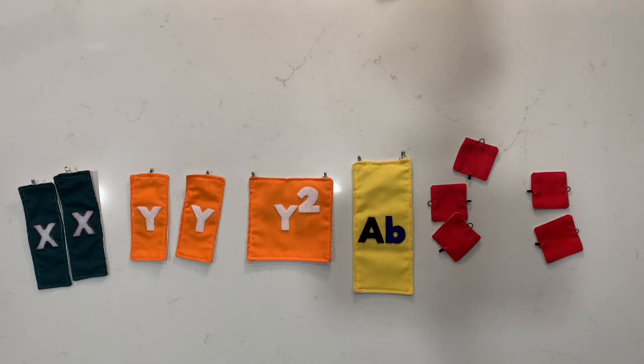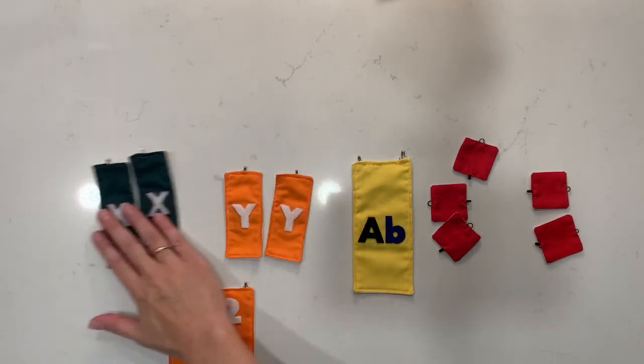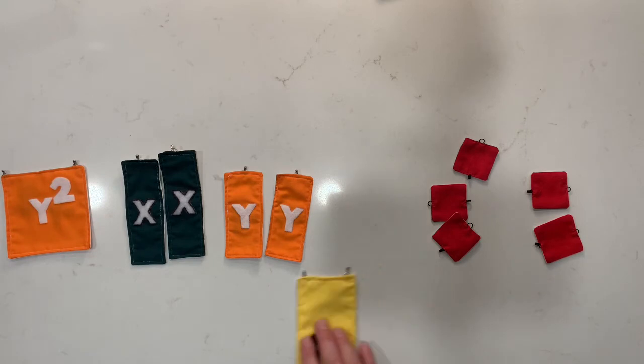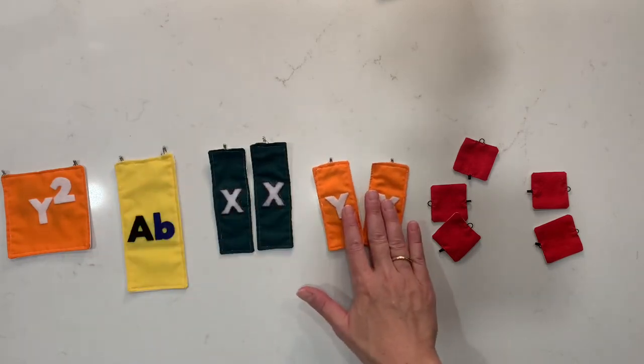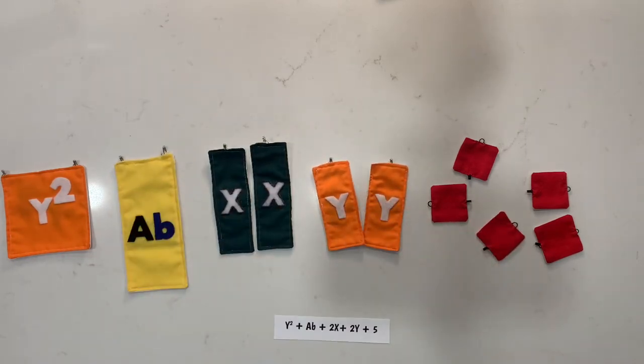Because we like to keep things orderly in math, we write our expressions with the highest degree of the terms first, and we go down in descending order. If terms have the same degree, then we go in alphabetical order. This means we would write y squared plus capital AB plus 2x plus 2y plus 5.